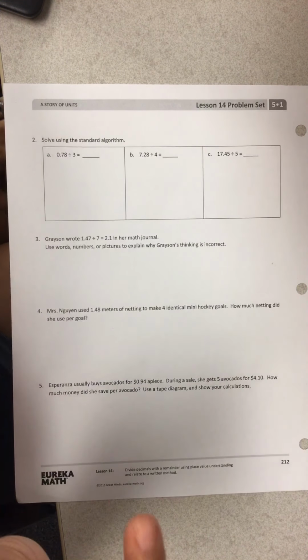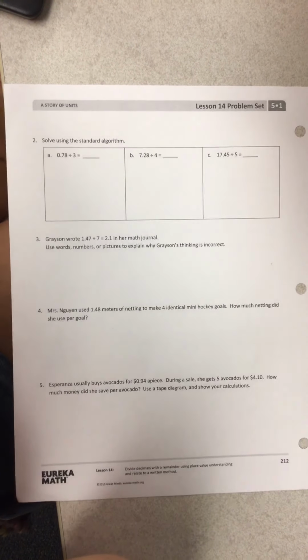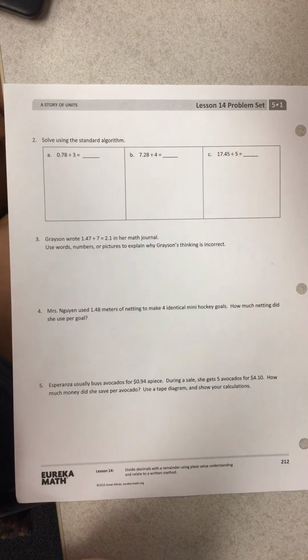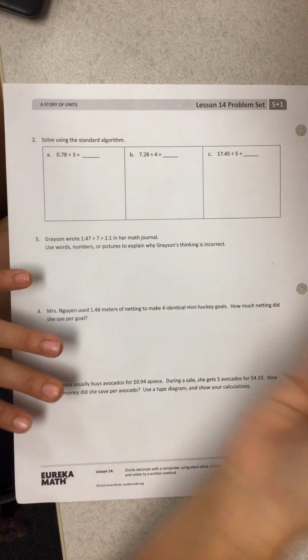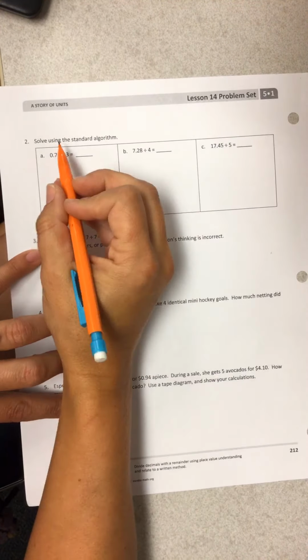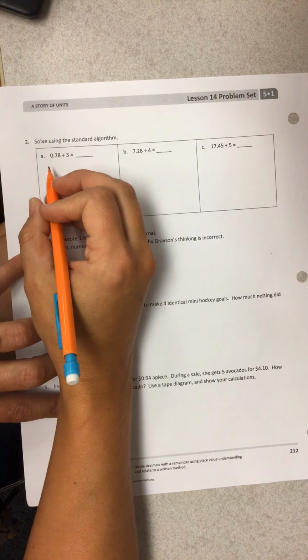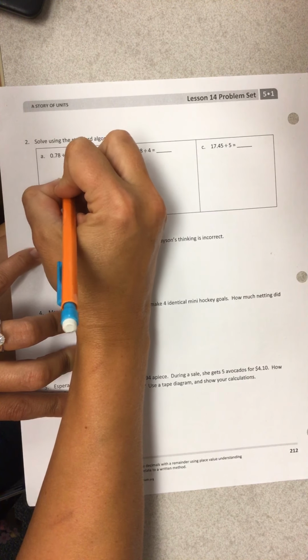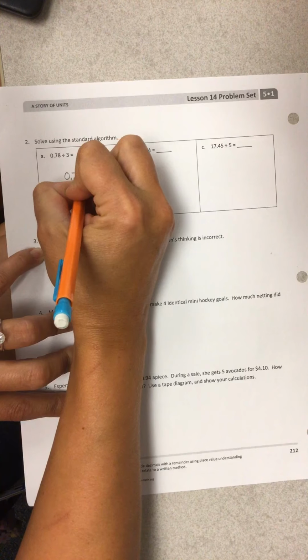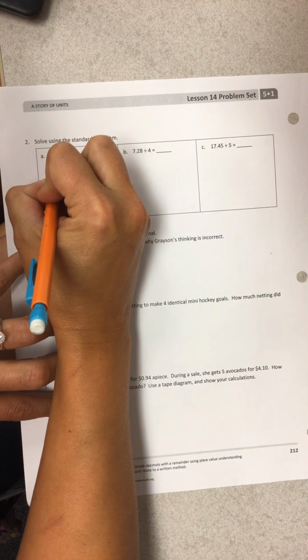All right, so now what we're going to do is we are only going to use our standard algorithm. Like I told you in the previous video, the picture is something that we just want you to be able to visualize and understand what is going on when we are actually dividing. So we're going to go ahead and put this into our standard algorithm. Remember that we've got 78 hundredths divided by 3. You can write it 78 hundredths, and I'm dividing it by 3.